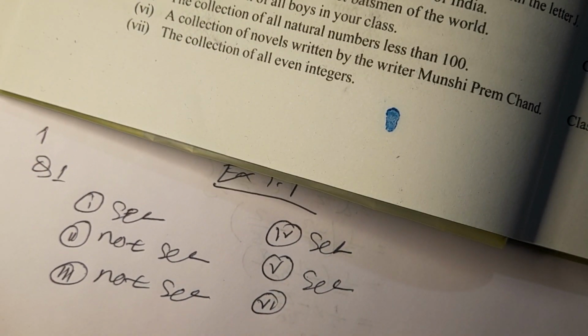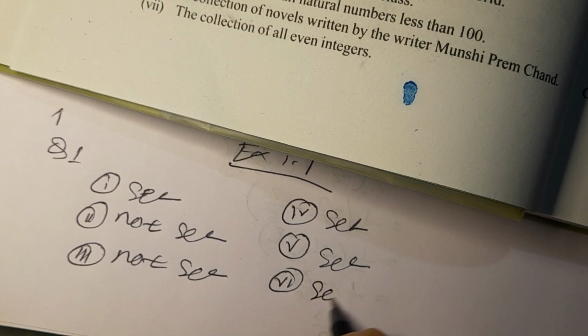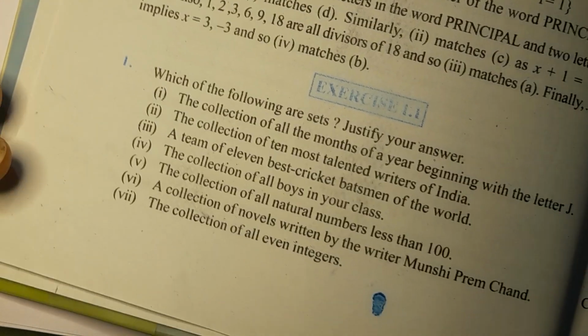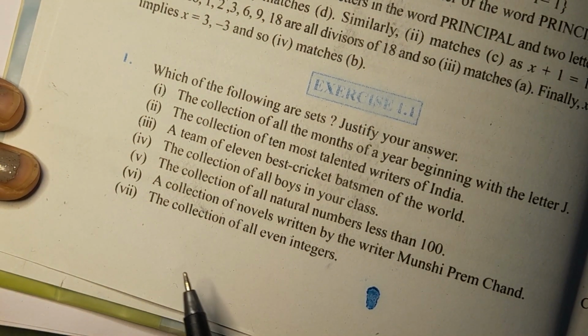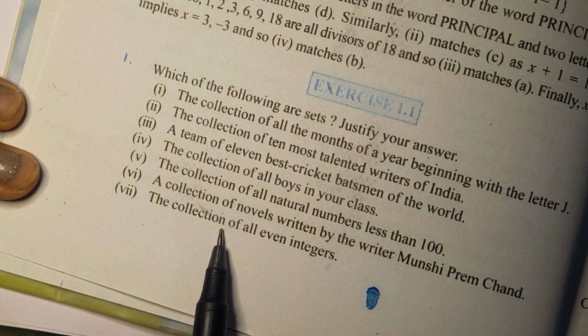So question number 6 will be a set, because the number will not change. The number of novels will not change, it will remain the same for everyone. The collection of all even integers.